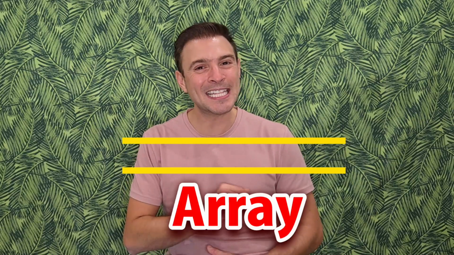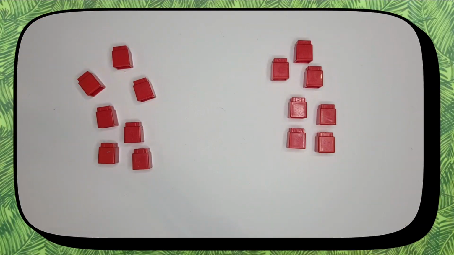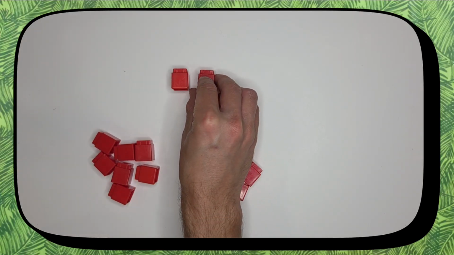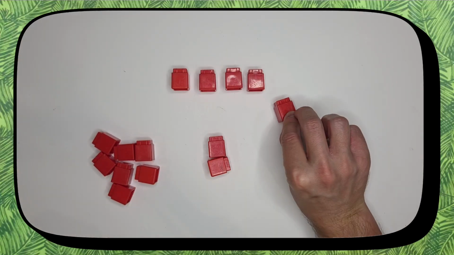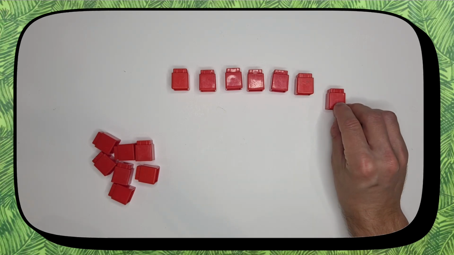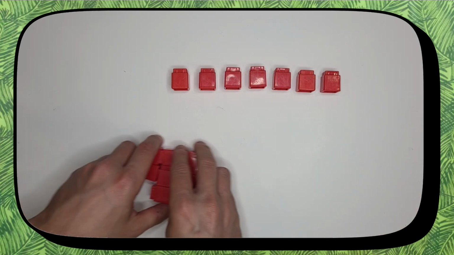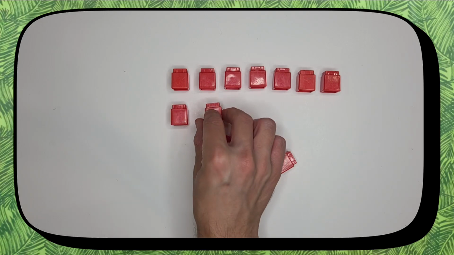Another way to represent these 2 groups is by organising our blocks into neat rows. In maths, we call this an array. Let's make an array with 14. Let's start with this group and form one neat line. And now the next group will make a row underneath.